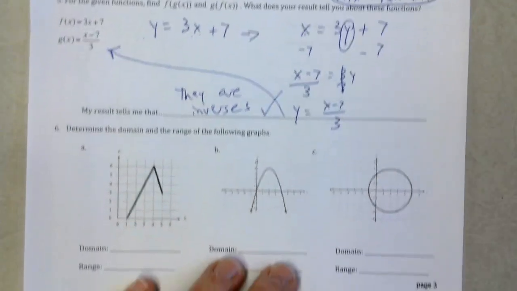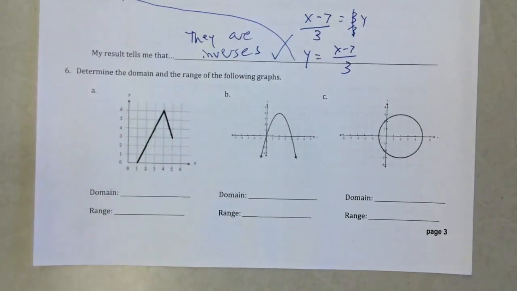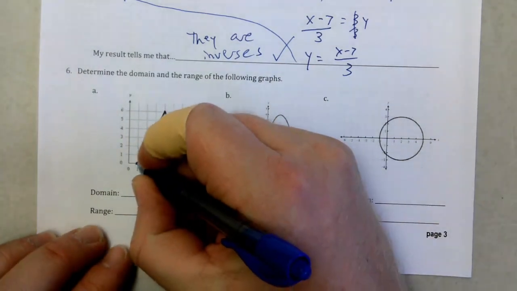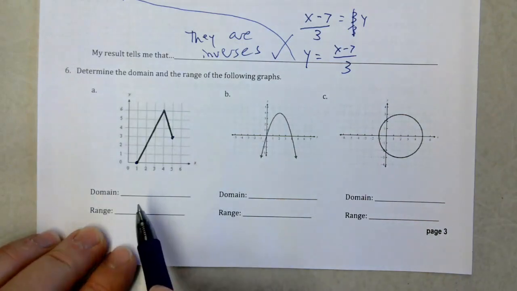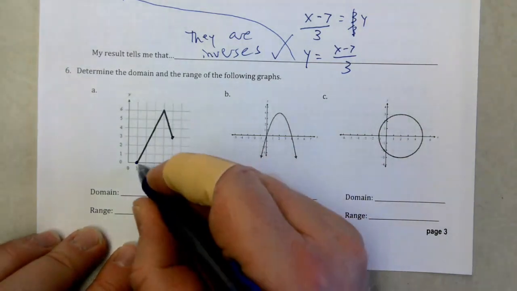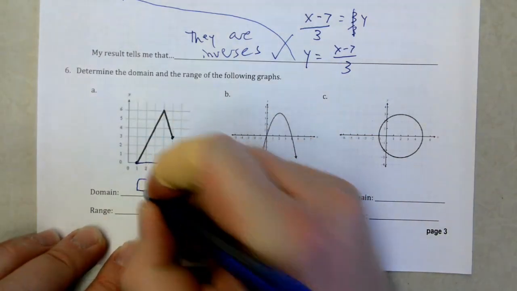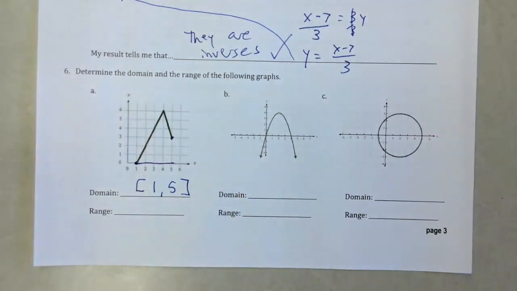There we go. All right. Last one for page 3. Determine the domain and the range of the following graphs. Here we go. So these are endpoints right here, so that means it touches it and includes it. My domain, we're going to use interval notation, is my leftmost x value to my rightmost x value. Well, that is from 1 to 5, and since it touches both, it includes both. It's going to be closed bracket 1 to 5, closed bracket.